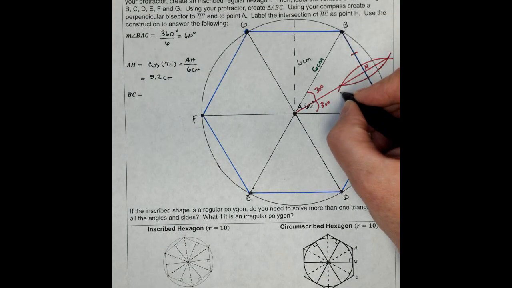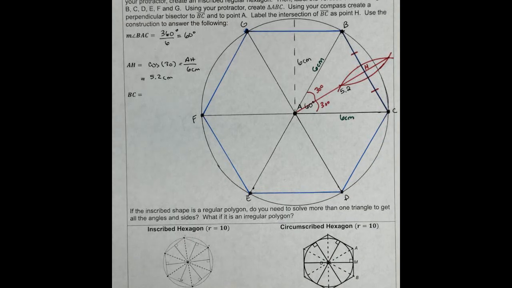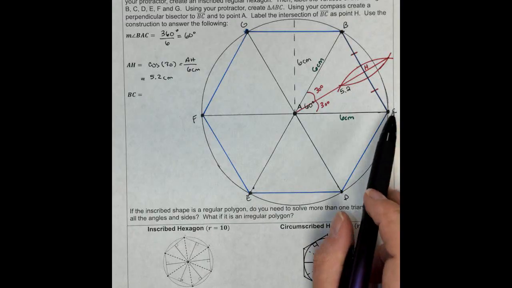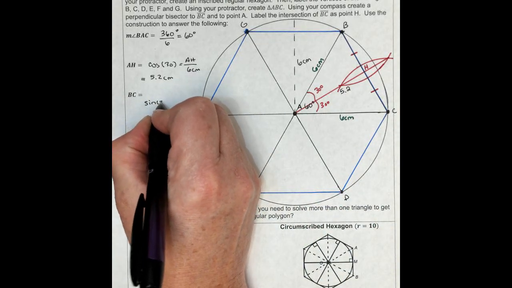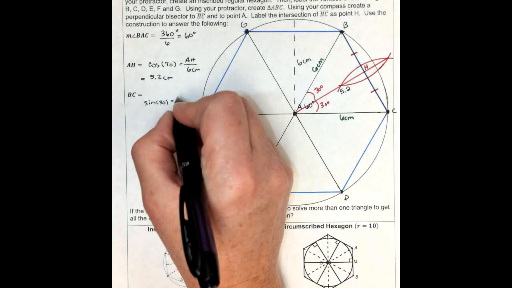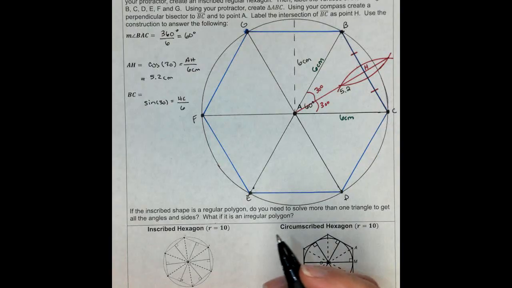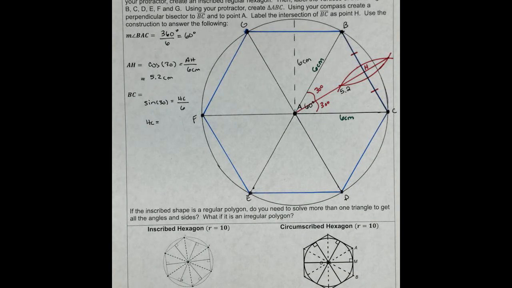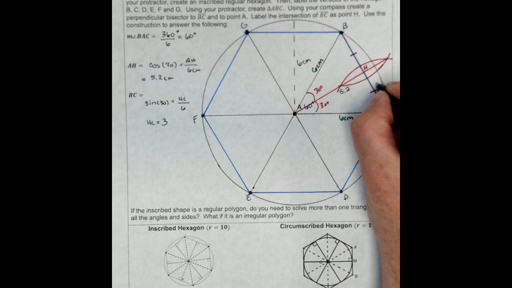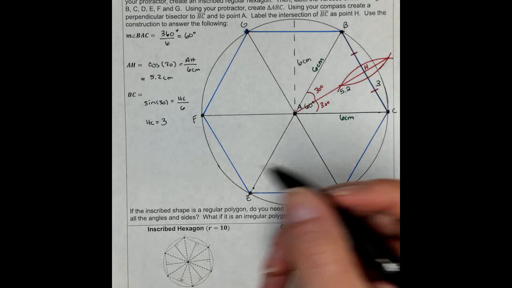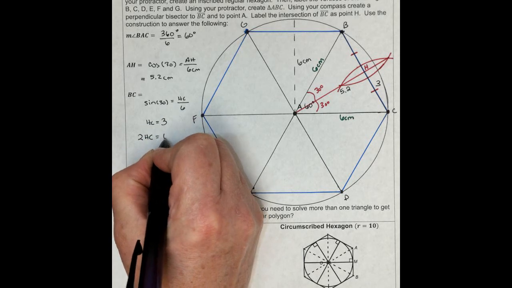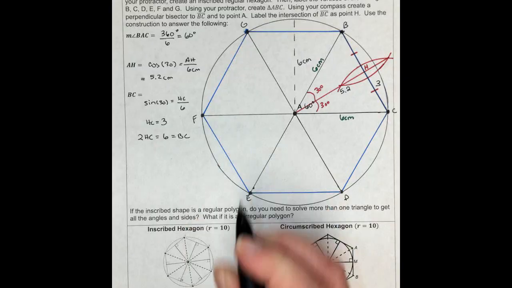So then, if this guy is now 5.2, then I can find this total length of BC, because I can again use trig. I can use the sine. So I can say the sine of 30 degrees is equal to, well, I've only got HC, so I'm going to use HC over 6. So that means HC is going to be equal to, well, let's do this on our calculator. The sine of 30 degrees times 6 gives me 3. So that means this guy is 3. Now, HC is 3. Well, that means that CB is 2HC. So that gives me 6, which is equal to BC.